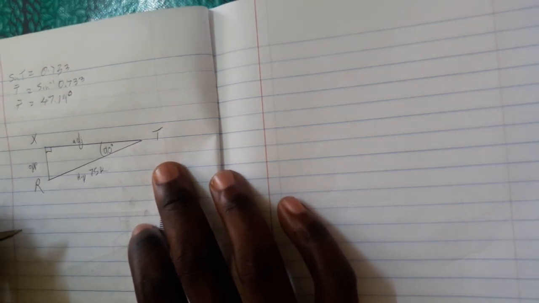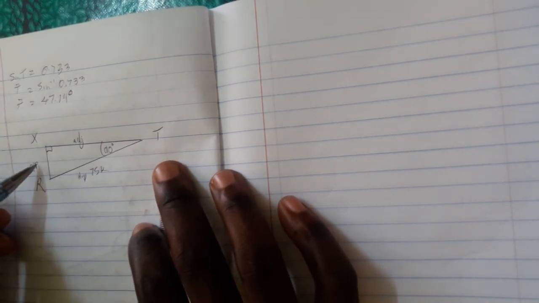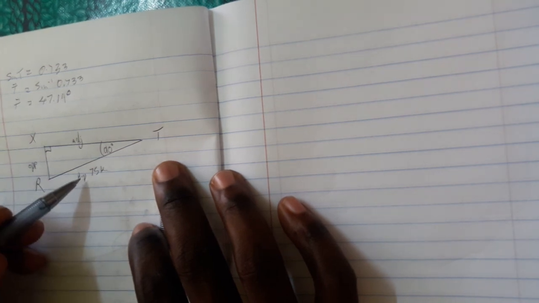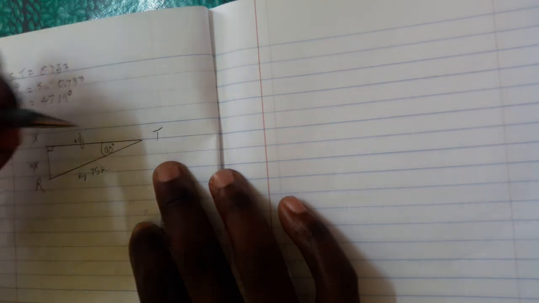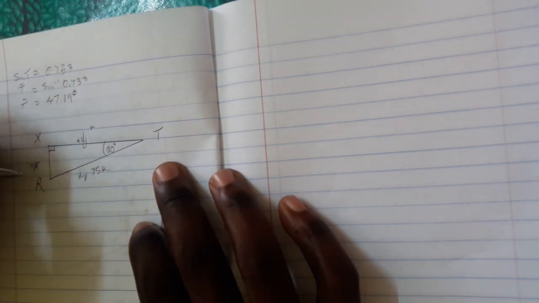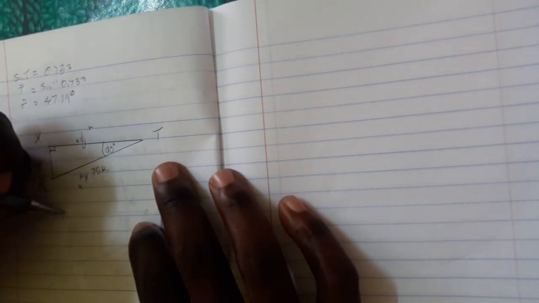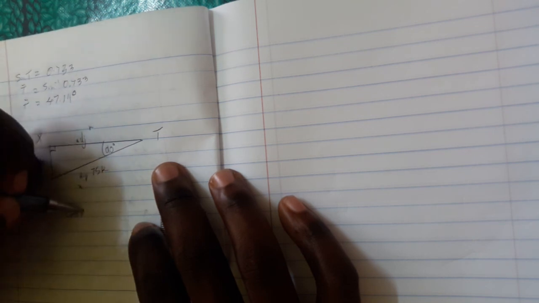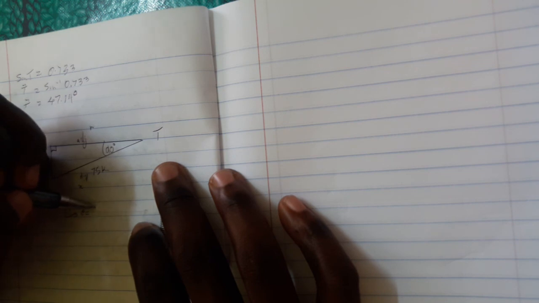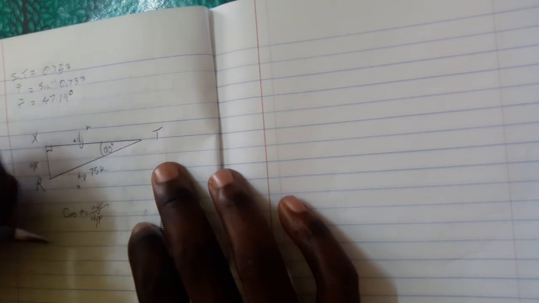What ratio should you use? We're not asked to find the opposite, and we're given the hypotenuse, so we can't use sine. We're asked to find the adjacent, this small r, so we have to use cos. Adjacent and hypotenuse is cos. Cos theta is equal to adjacent over hypotenuse.